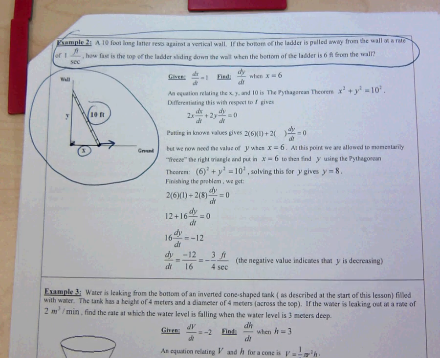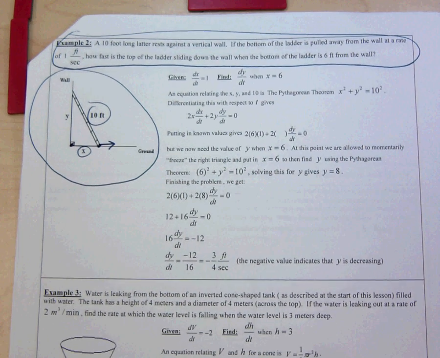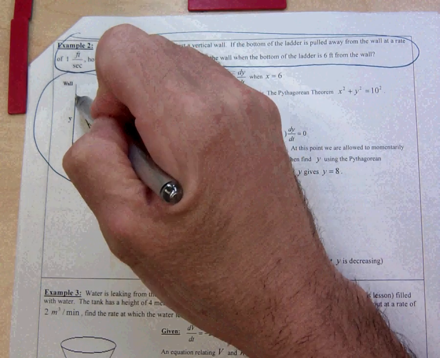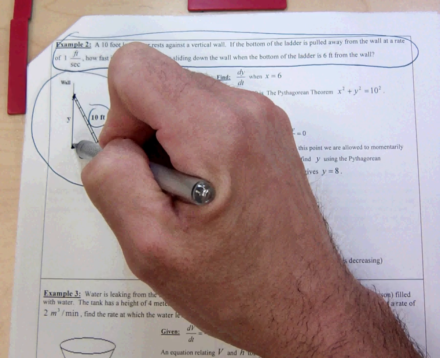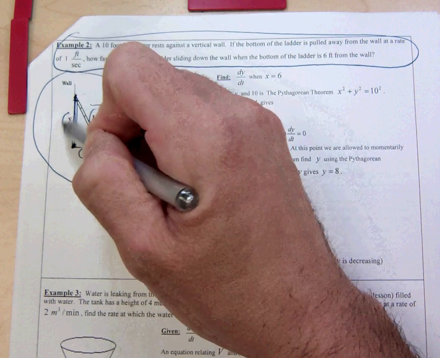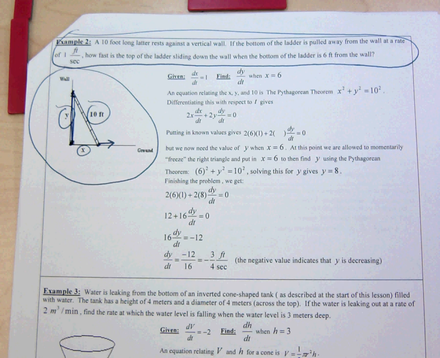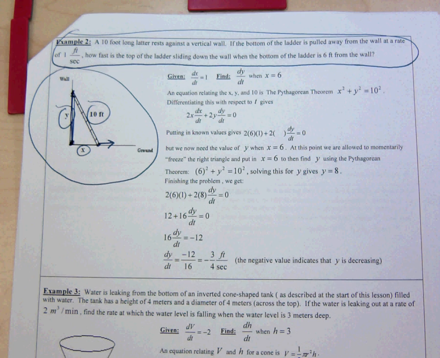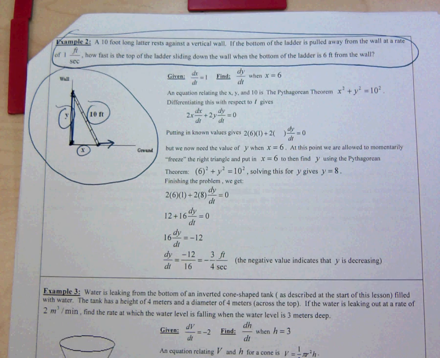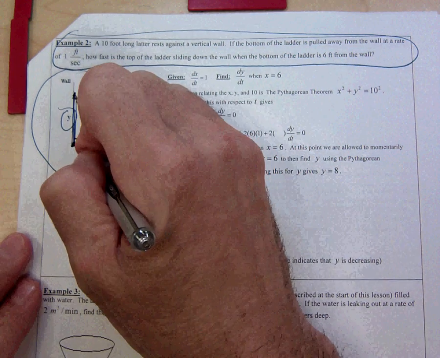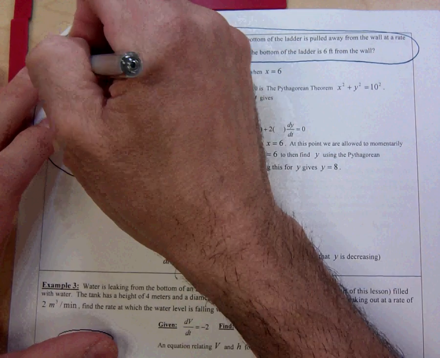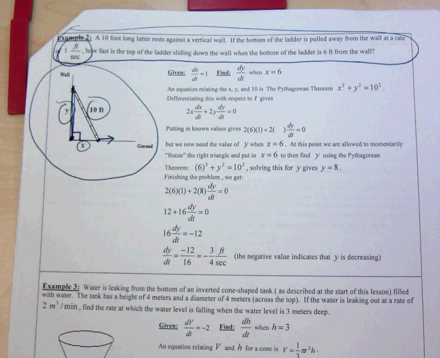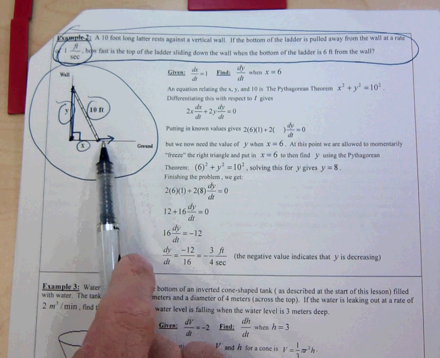Is that clear that that's going to be a variable? That distance is going to change? So I have to label that with a variable? What else is going to change? Well, what's going to happen is the top of the ladder is going to slide down the wall, isn't it? And so the distance from there to there is also going to change, isn't it? Yes? And so you got to give that some variable name. Call it y, call it h, call it anything you want. Just call it a variable. Is that clear? Yes? Okay? All right. And obviously all three of those things form a right triangle, don't they? Okay, so now what are we given, guys? What is this 1 foot per second? What is that? That's how fast the ladder is being pulled away from the wall.